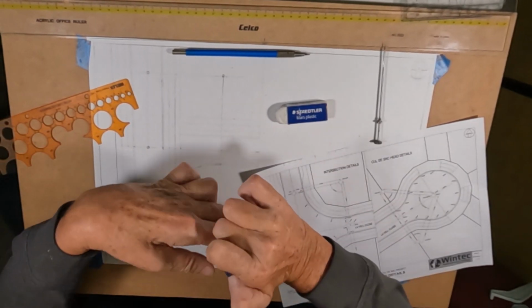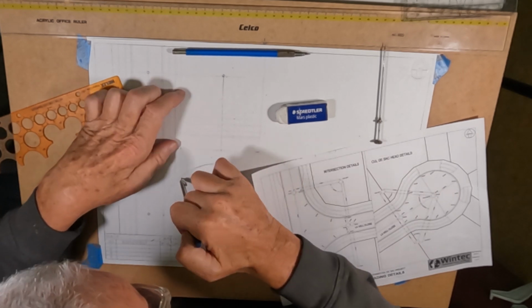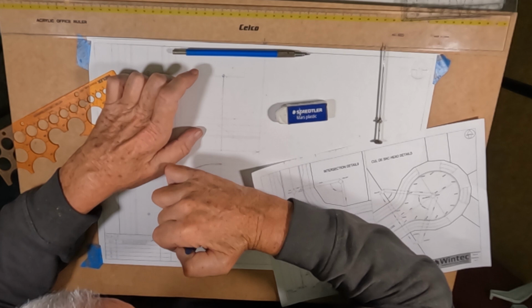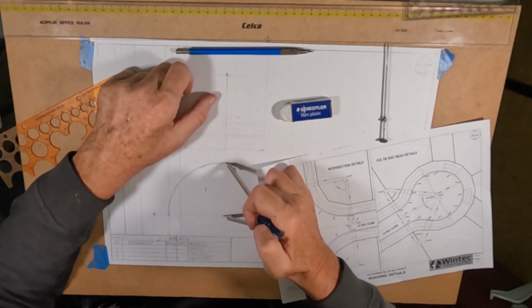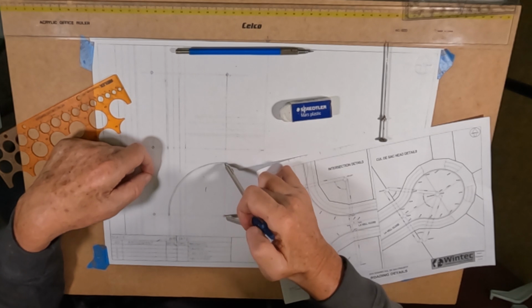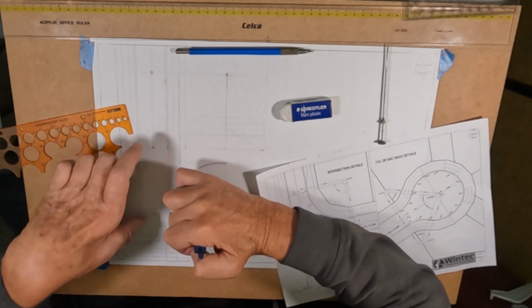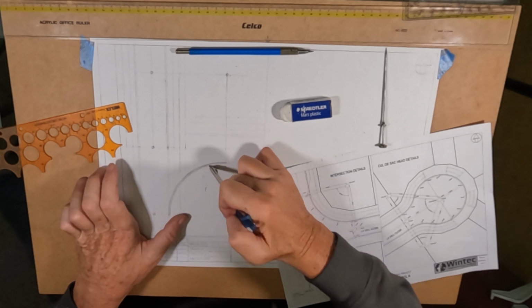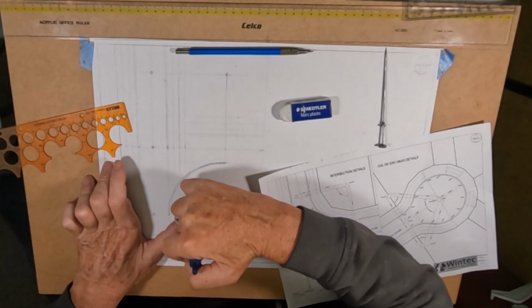There's so many things that can go. Like that there, and then we'll get the footpath in here.